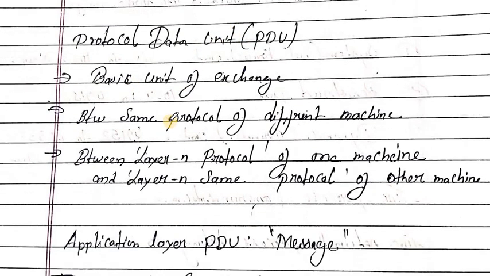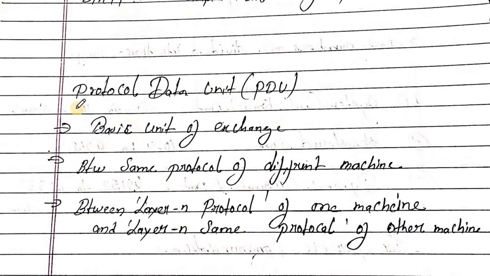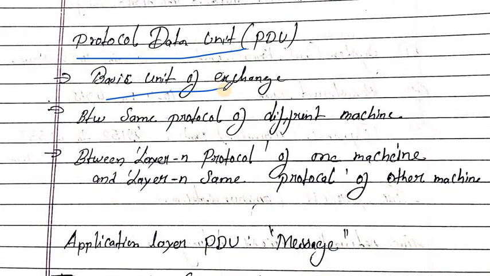In the application layer there is a protocol data unit, meaning the basic unit of exchange. If two application layers are in a communication process, process 1 and process 2 are communicating with each other and exchanging their data.